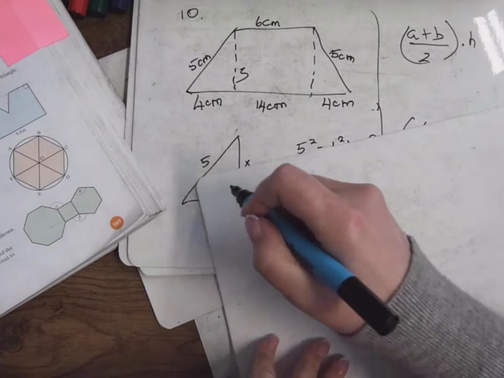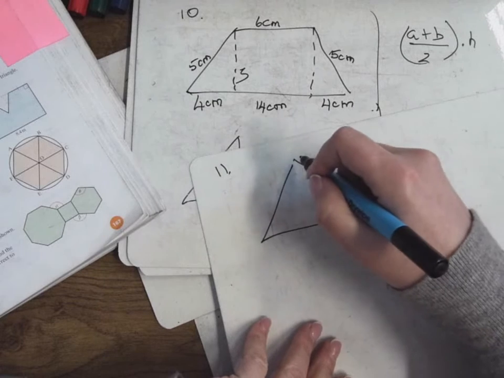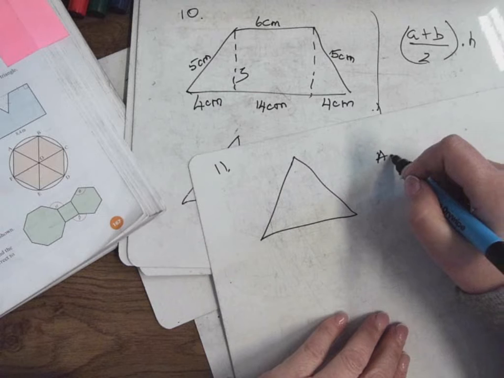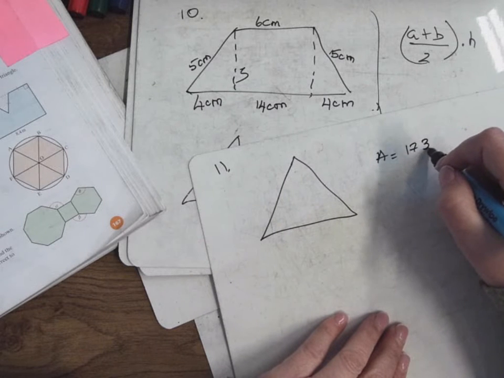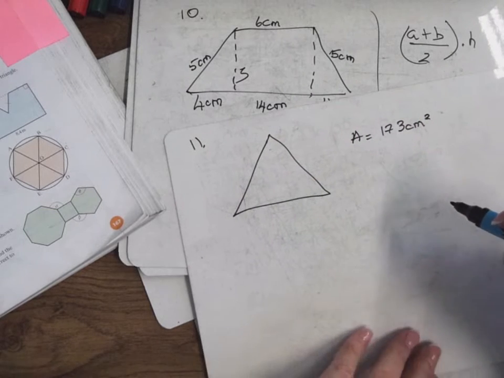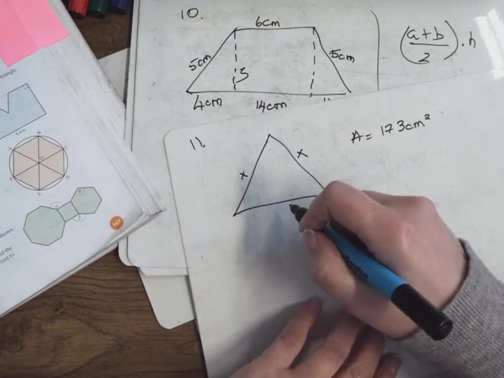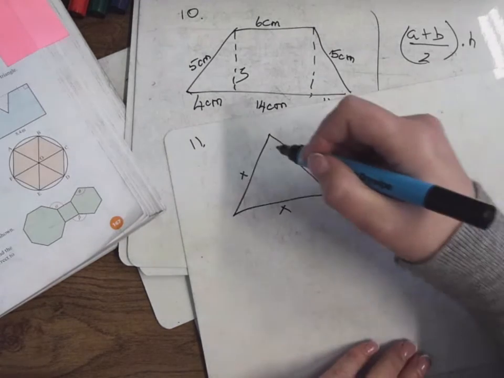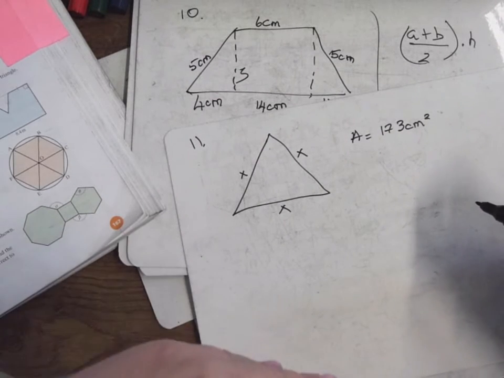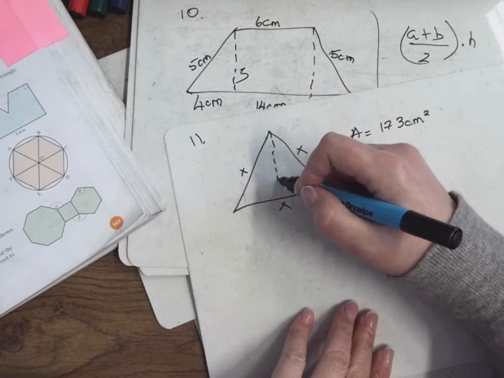The area of an equilateral triangle is 173 centimeters squared. Find the length of one of its sides. Equilateral triangles, they're all equal. This is x, and this is x. Agreed? When you drop a perpendicular, in order to get the area of a triangle, I need the base and the perpendicular height. Agreed? So I need the perpendicular height, so I'm going to draw it there in the middle.